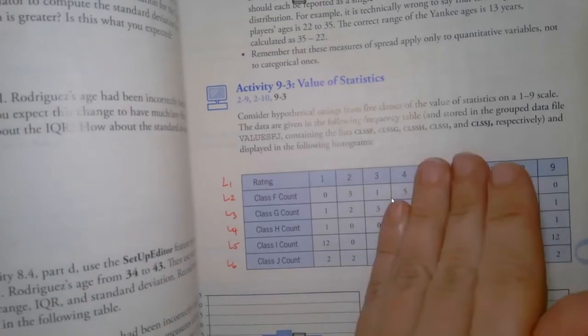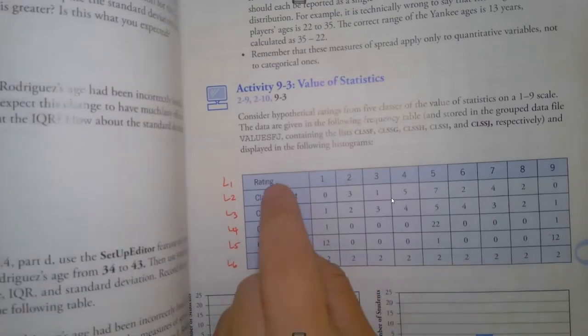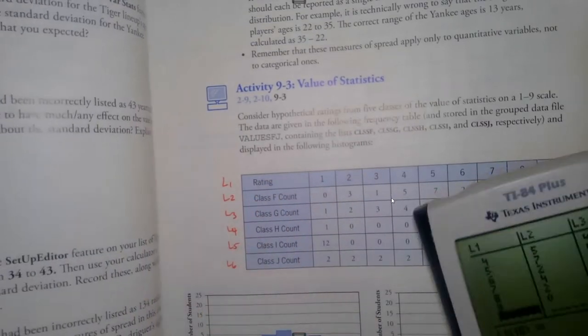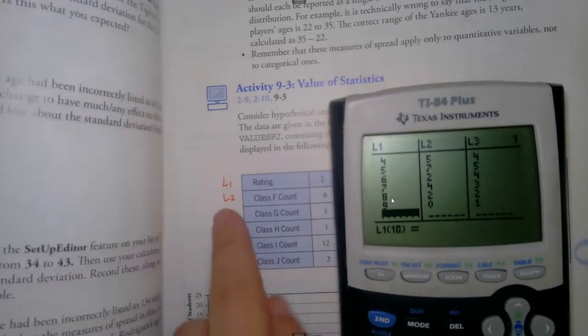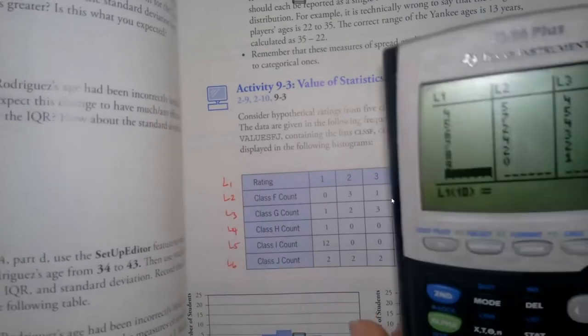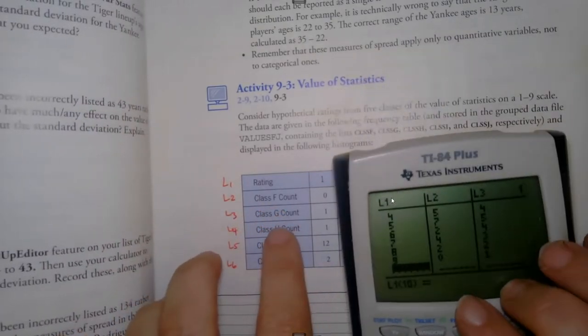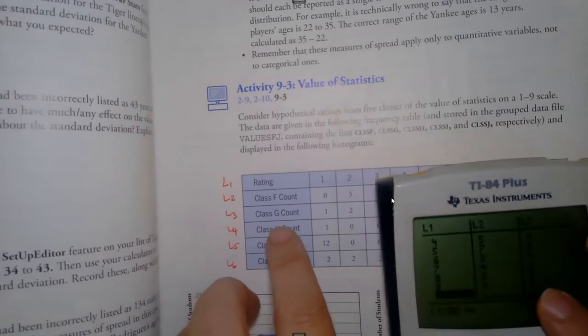Okay. Otherwise, you can do what I'm about to show you, which is you're combining the score with how many people picked it. All right, so what I've done in my calculator is I've put each of these lists in this direction into list 1. So the ratings 1 through 9 are in list 1. List 2 is class F, so how many people picked each of these.